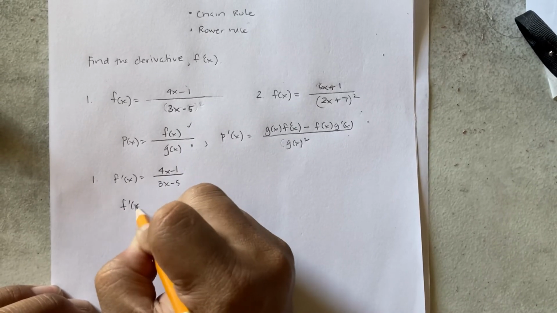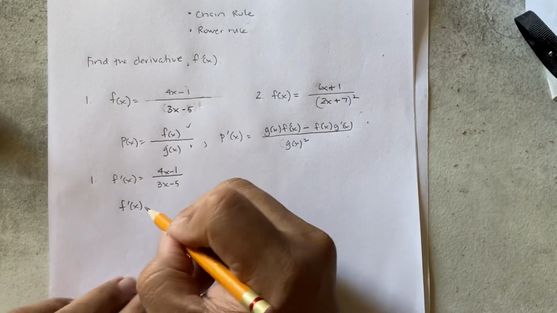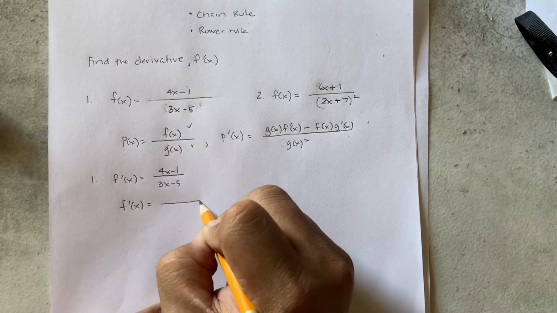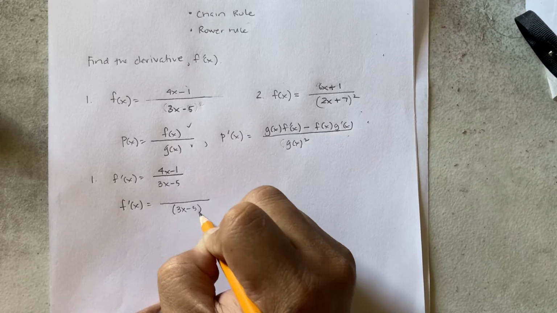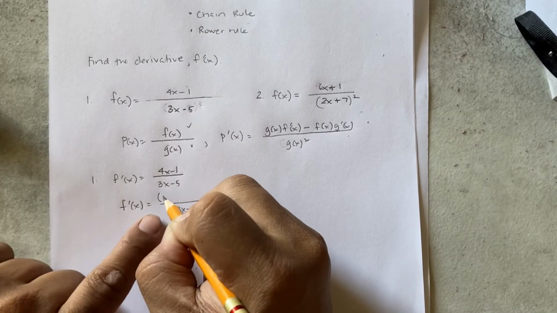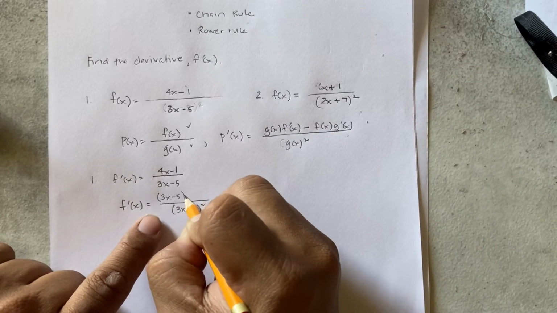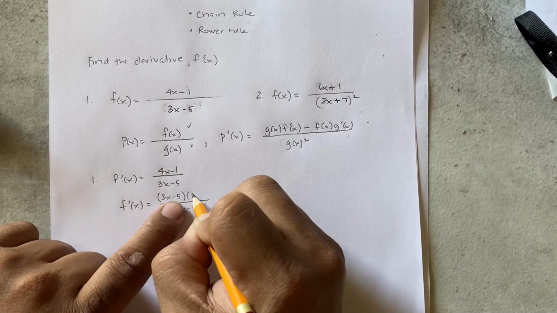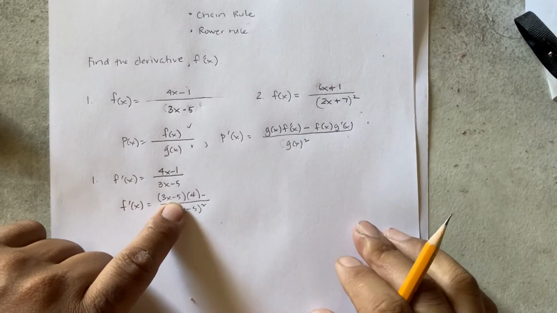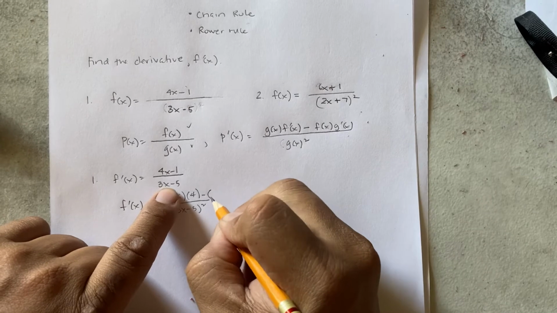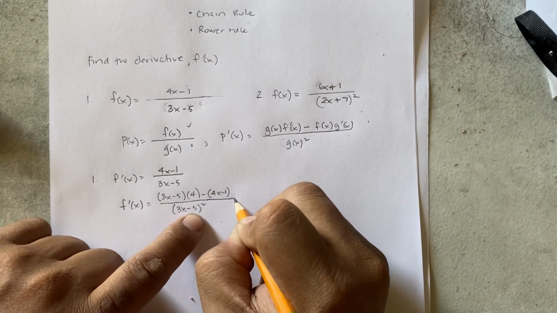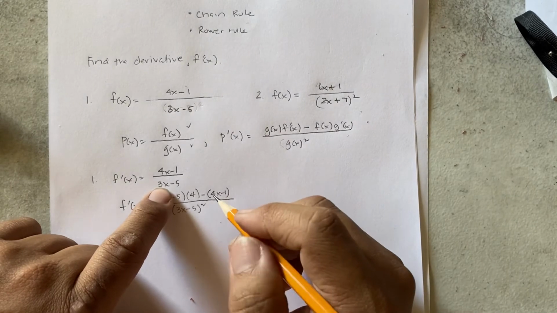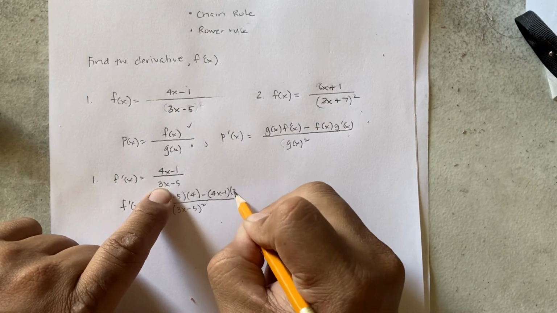Therefore, the derivative f prime of x equals, you put the second squared at the bottom, and at the top, the second, 3x minus 5, times the derivative of the first, which is 4, minus the first, 4x minus 1, times the derivative of the second, which is 3.